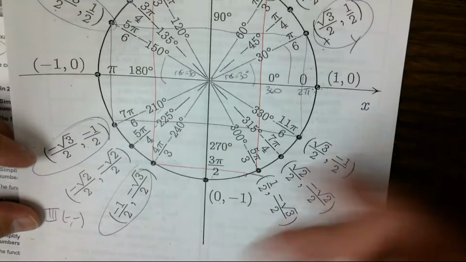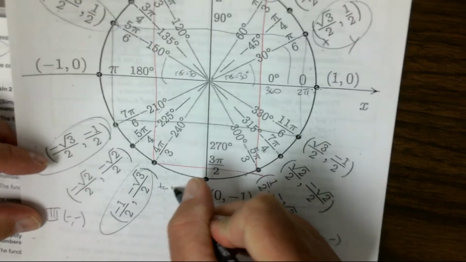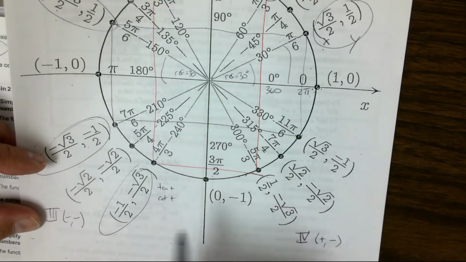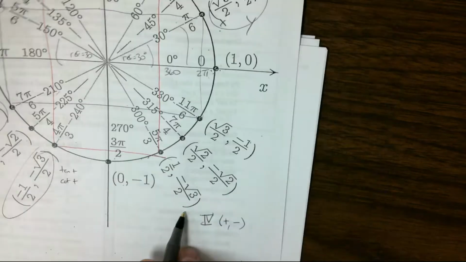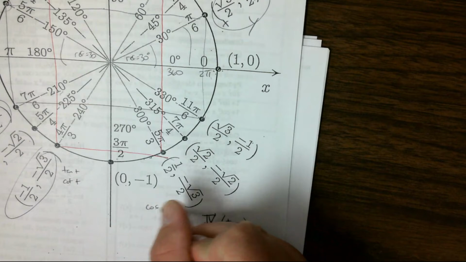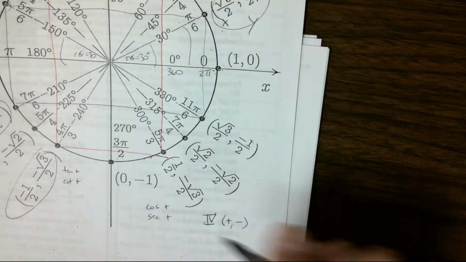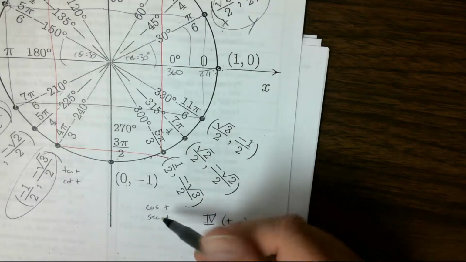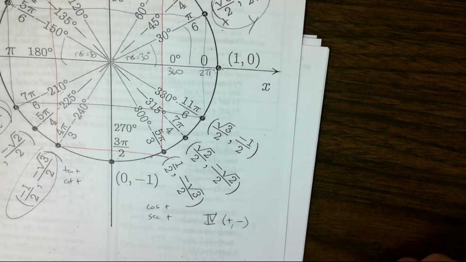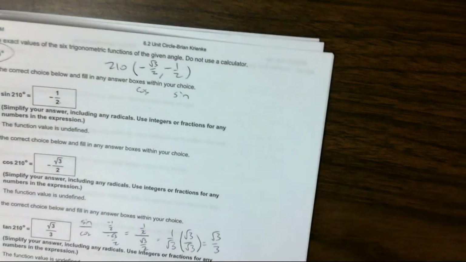Over here we said tan was positive and cotan was positive. All the others are negative. And over here we said cosine is positive and secant is positive. And all the others are negative. Okay.